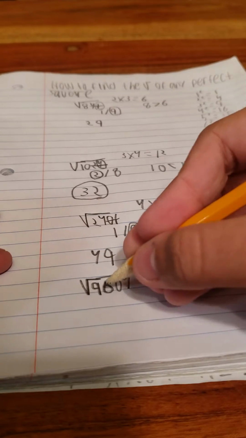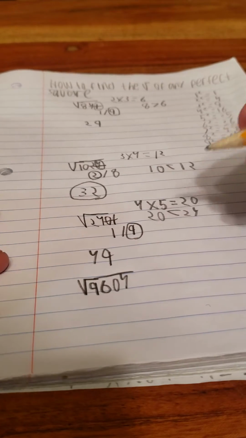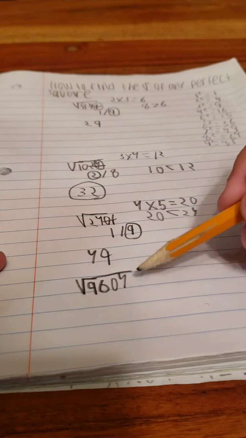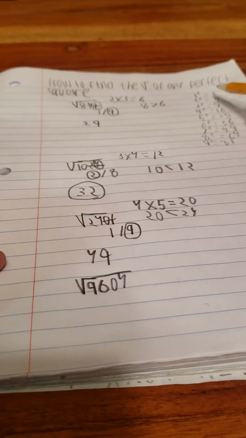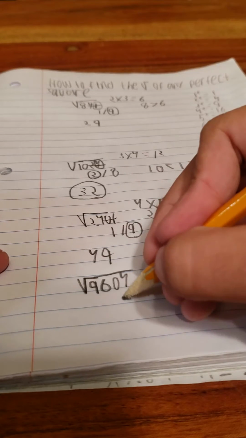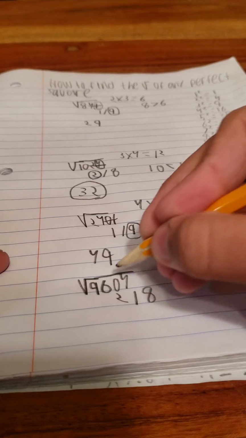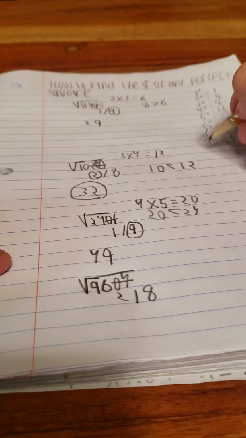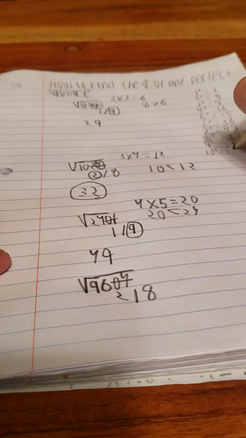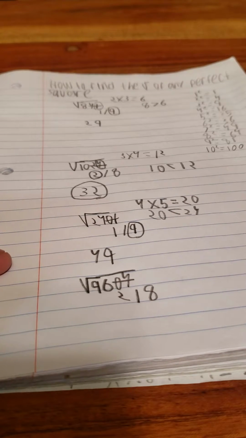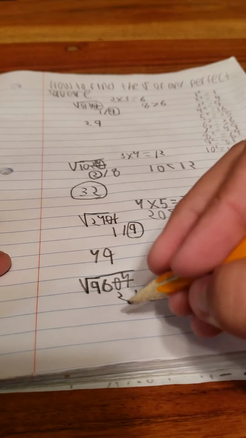Find the square root of 9,604. So since the number ends with 4, it's going to end with 2 or 8. That means we're left with 96. It falls in between 9 and 10 squared.